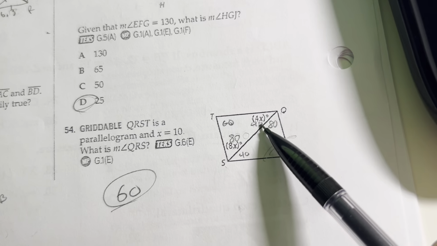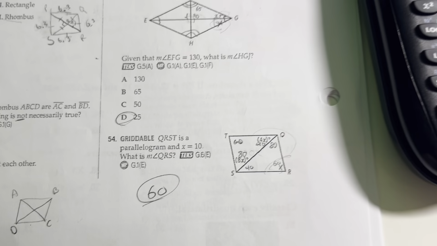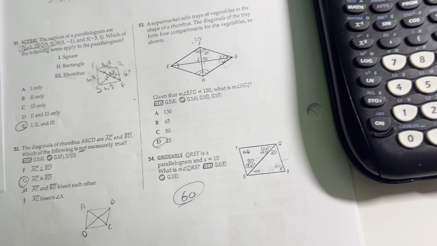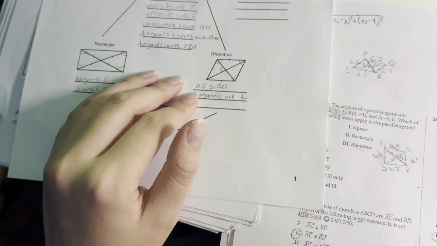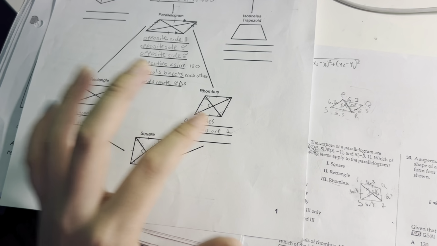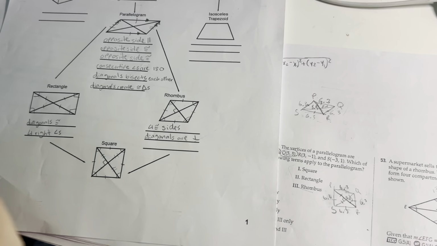Okay, since it's a parallelogram, again, this is not a rhombus. Please pay close attention to what shape they're giving you, because each shape has different things that apply to it, and they're not all the same. So parallelograms are these right here.